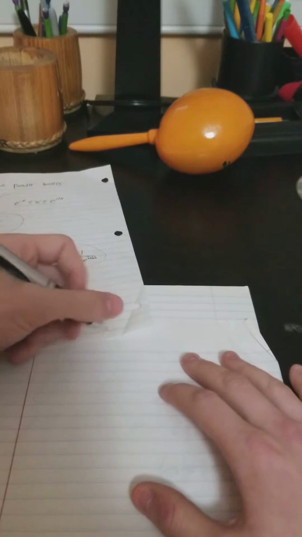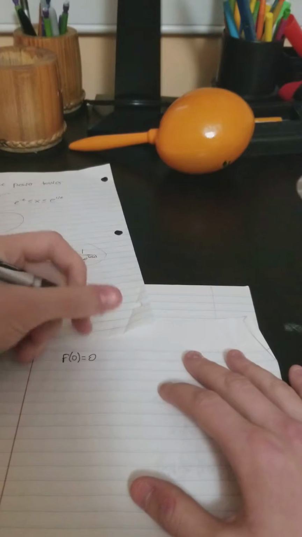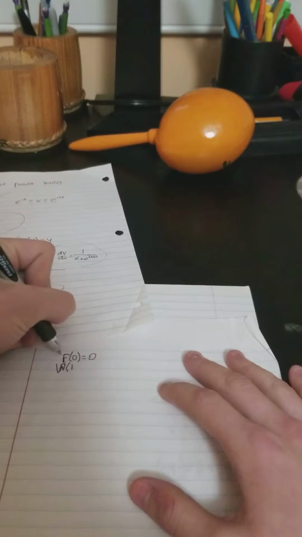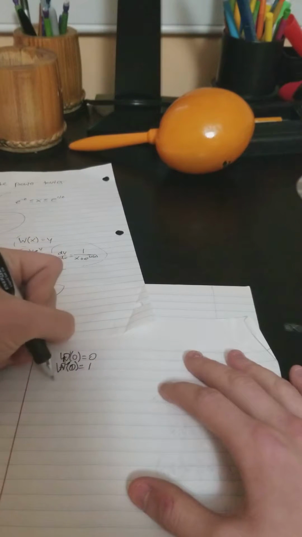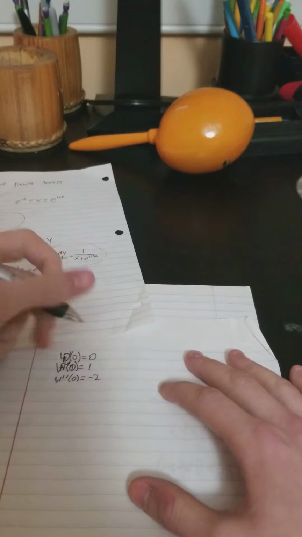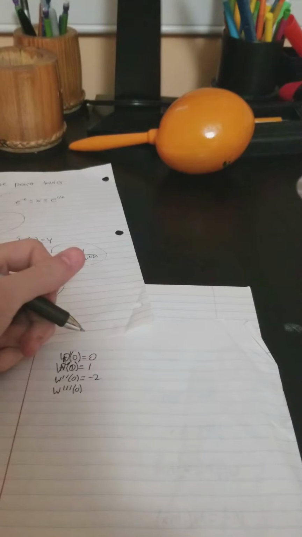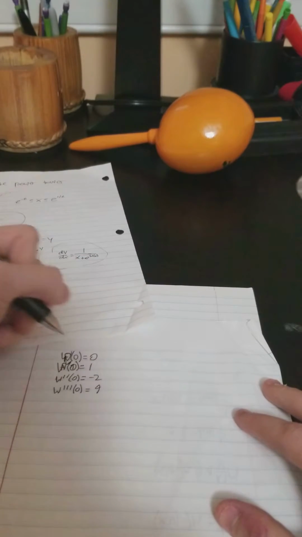So the w of 0 is 0. That's just a trivial thing. The w prime of 0 is actually 1. The second derivative of w at 0 is equal to -2. The third derivative at 0 is equal to, what is it? It is 9, I think. Yeah, I believe so.